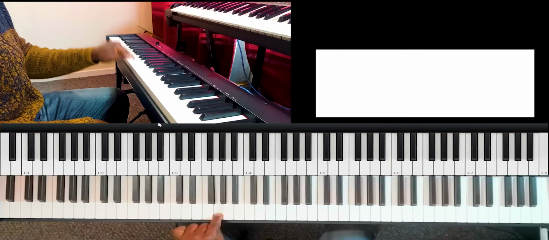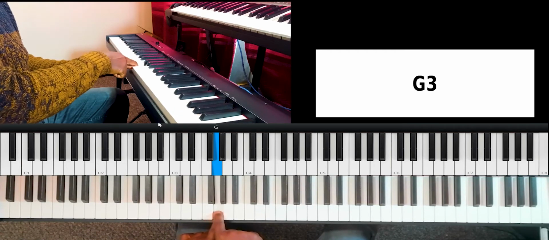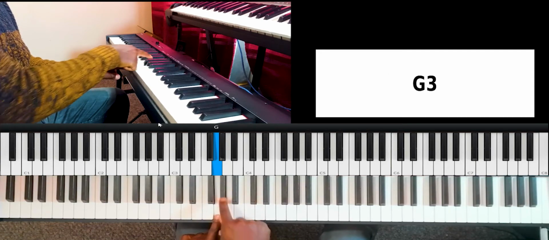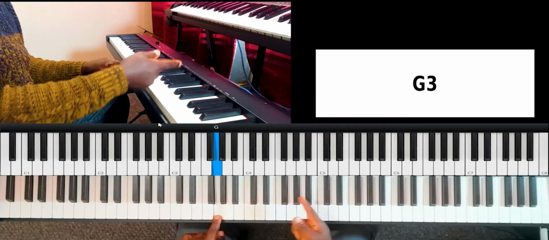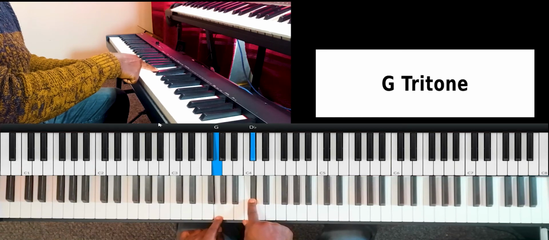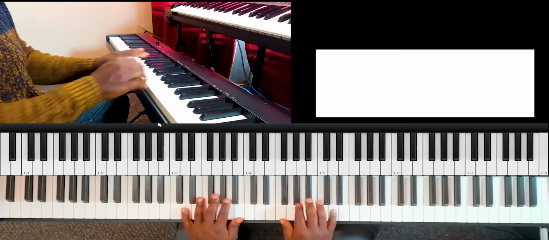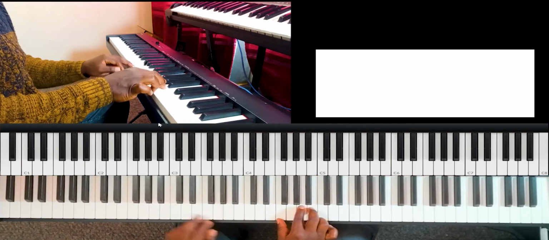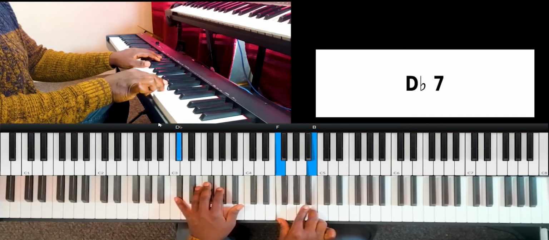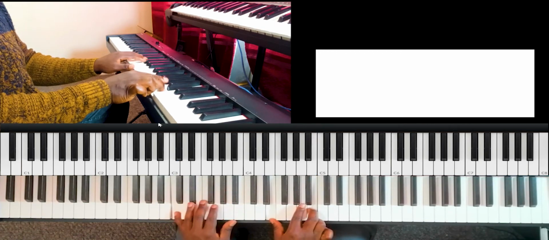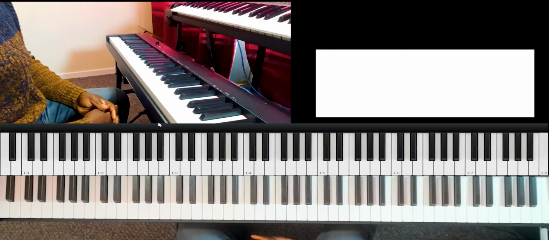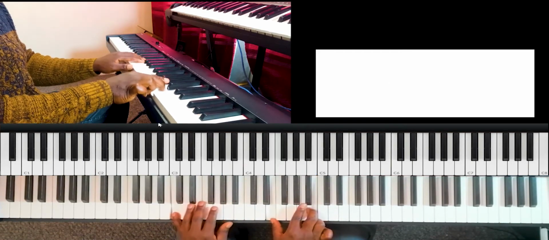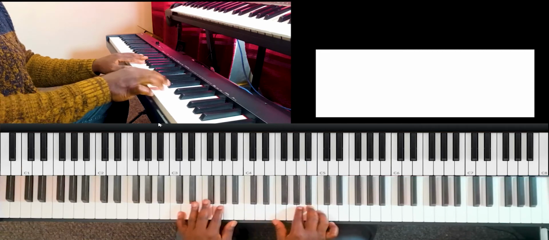Now let's pick G. What's the tritone of G? The tritone of G is C sharp. 1, 2, 3, 4, 5, 6. 6 semitones or 3 tones. Good. So sometimes when we play 2, 5, 1, on the 5, instead of playing G, we play C sharp. And it gives it a very smooth backwards approach. So I play 2, 5, and then 1. Instead of G, I'll play C sharp.